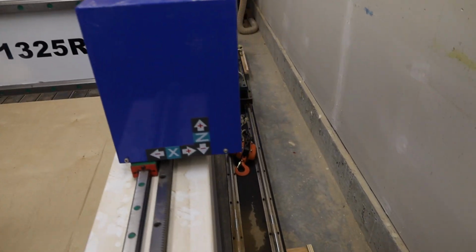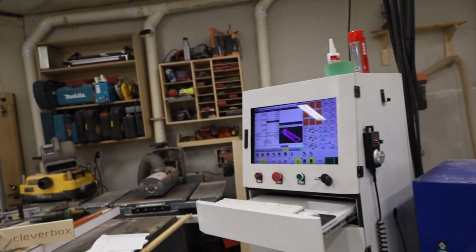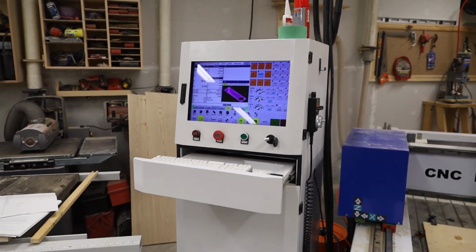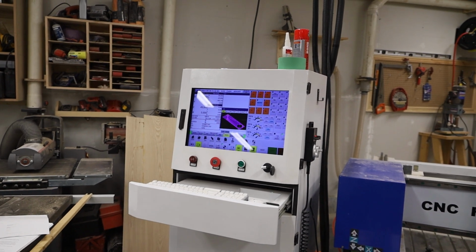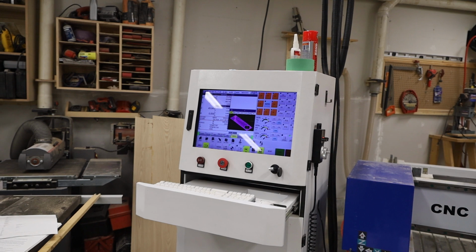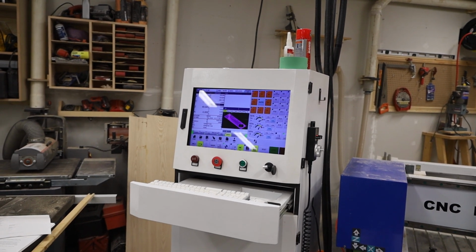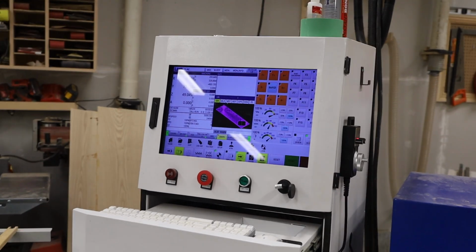So what you have to do is you have to tell the CNC that you're not wanting to use the A-axis. If you don't do that, then the machine simply won't work. It keeps burping at you saying, hey, the A-axis isn't working. So what I'm going to do now is I'm going to show you how to disable the A-axis. Let me just zoom it in.